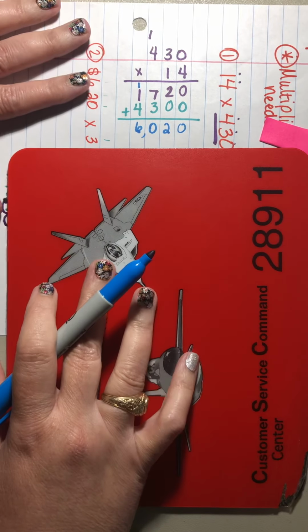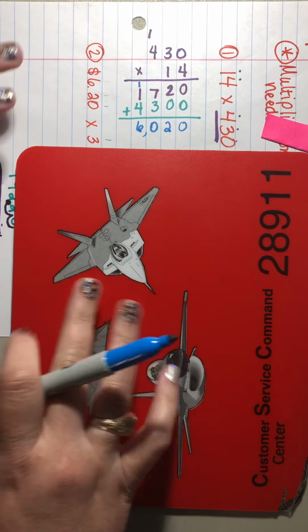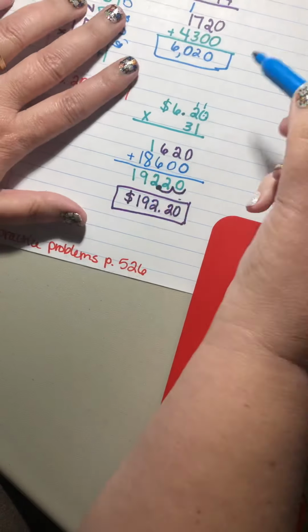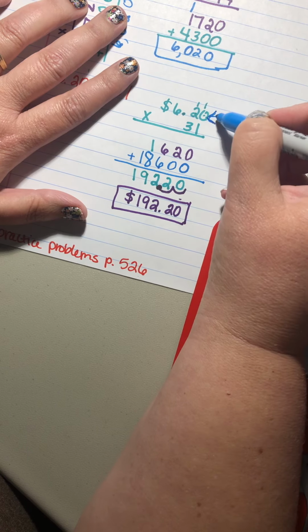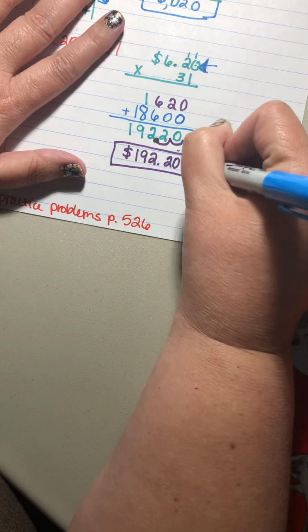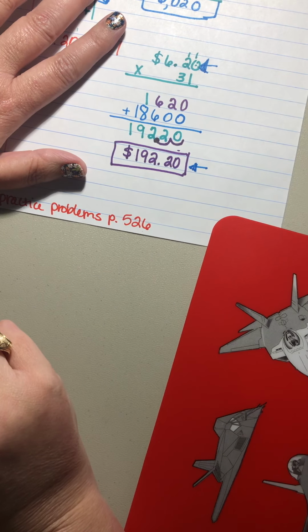Or some people use graph paper. Graph paper is really good at this too. So just remember on your money, if you have 2 decimal places in your money, in your original problem, you need to have 2 decimal places to the right of the decimal in your answer. Okay.